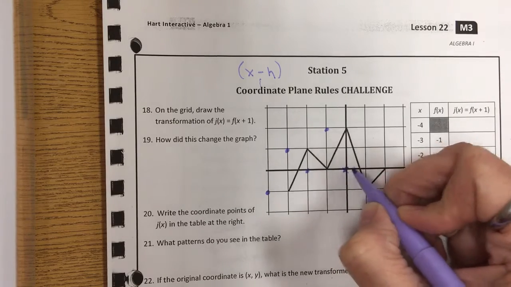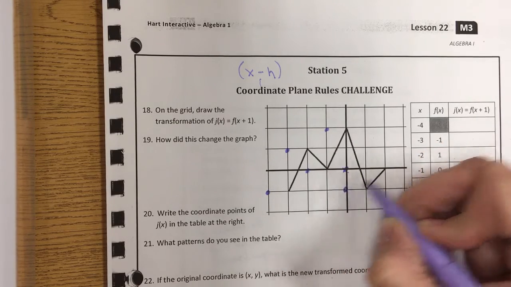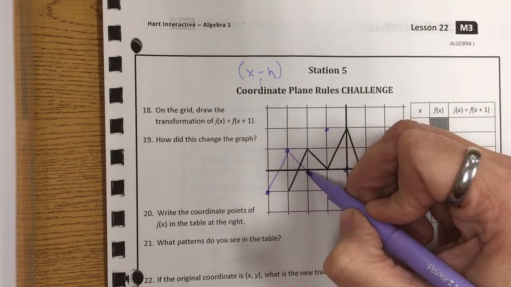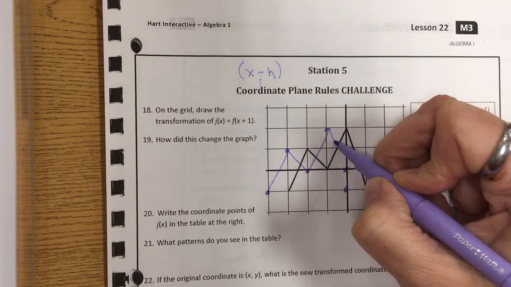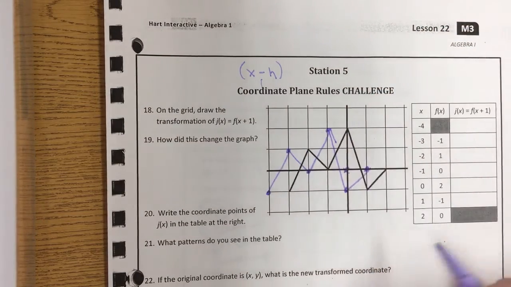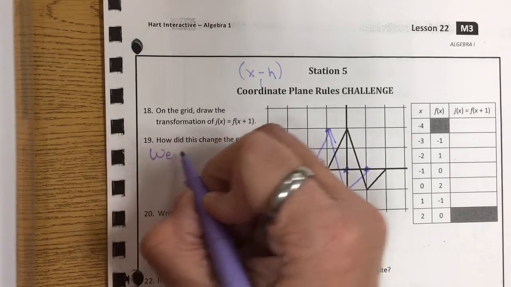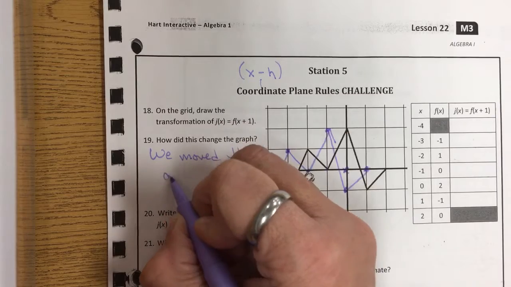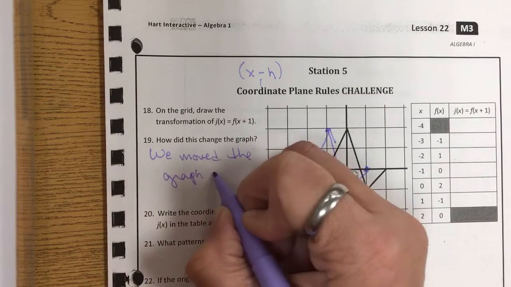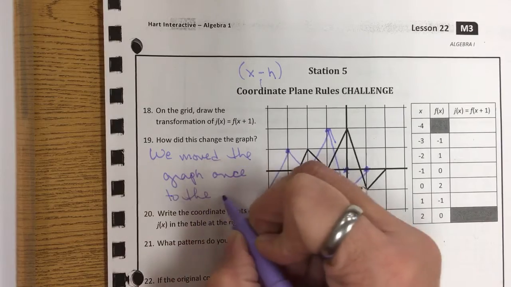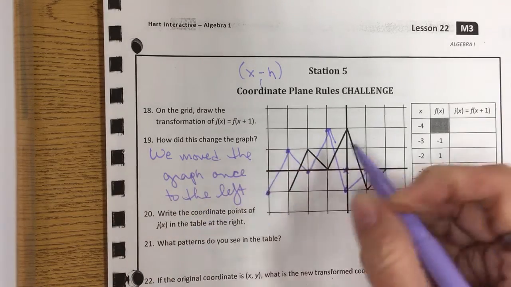What did I just do? Ignore that one. This one. There we go. Zoop, zoop. Now if I can get down to this one. And there we go. We moved the graph once to the left.